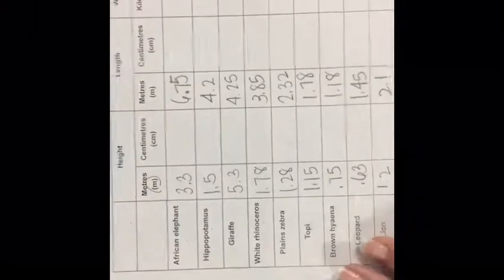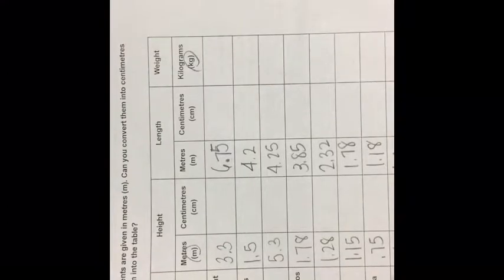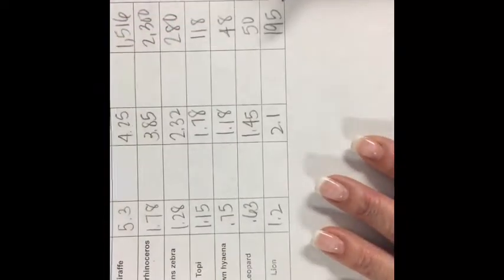Okay, so I filled in the information given, and now the last column that I already have the information for is kilograms. So I'm going to copy that down. The African elephant is big. Okay, so I just copied all that down, and again, same information, 50 kilograms, 6,000 kilograms, and I just took that information and copied it onto this paper.